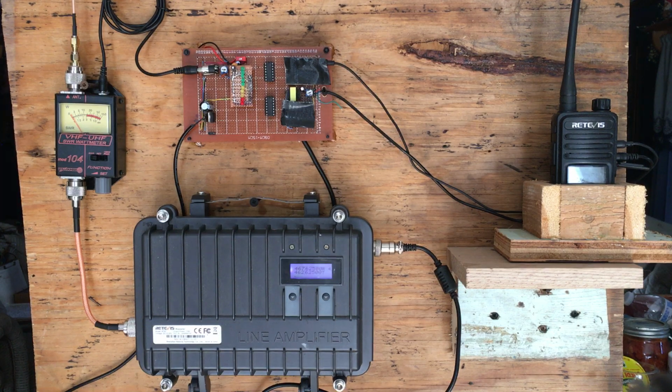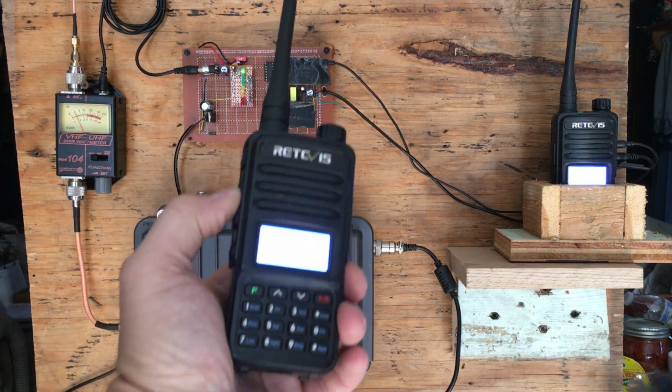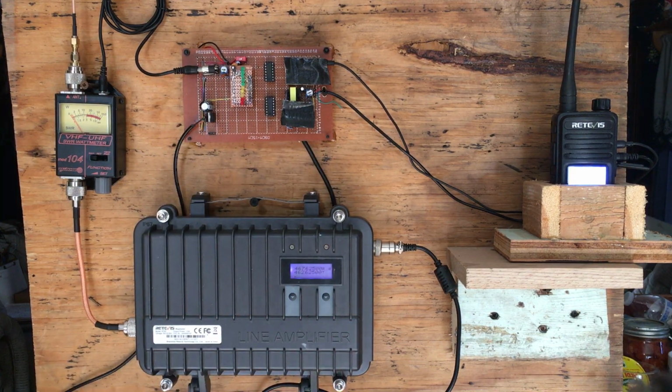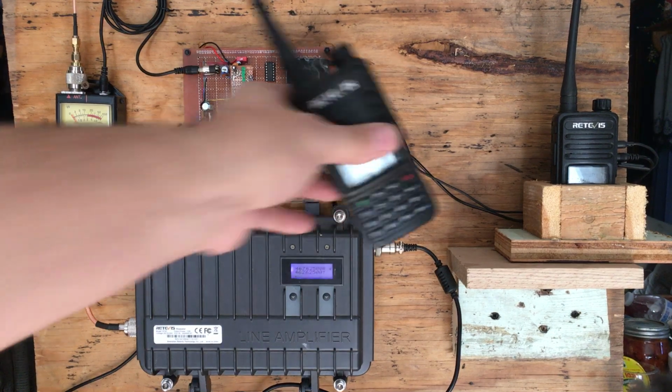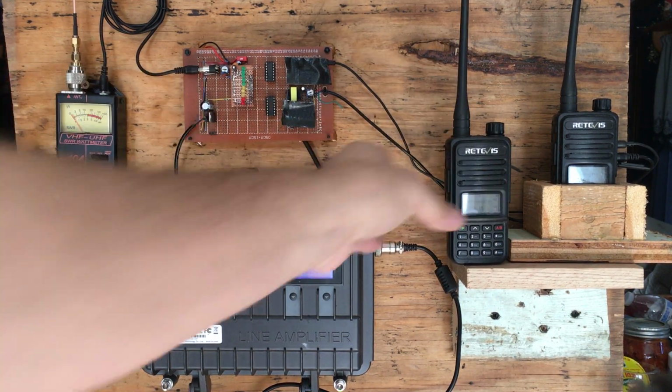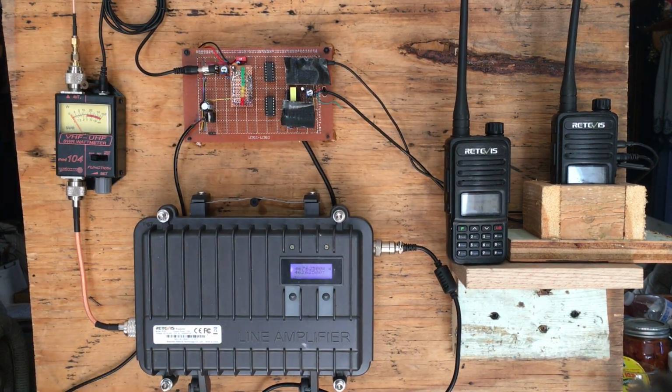So now when I key up, I'm just going to key up. And it's going to detect it high. And I'm going to put this over here. And I'm going to put the headset in front of here.